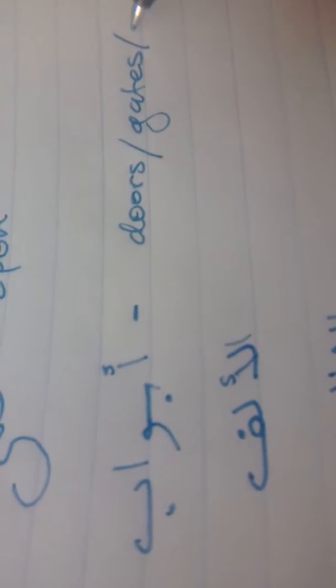Okay. So abwab, which in this case is the eve of, or the gates of, the entry of, okay, doors, gates, eve, like Christmas Eve.